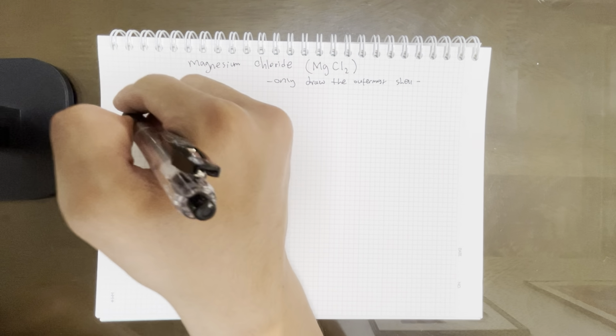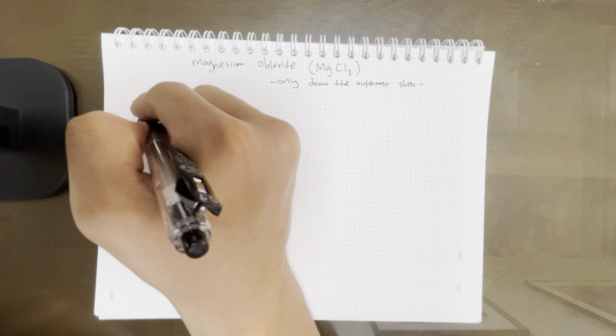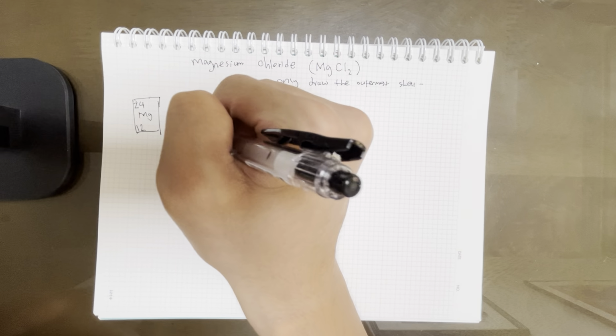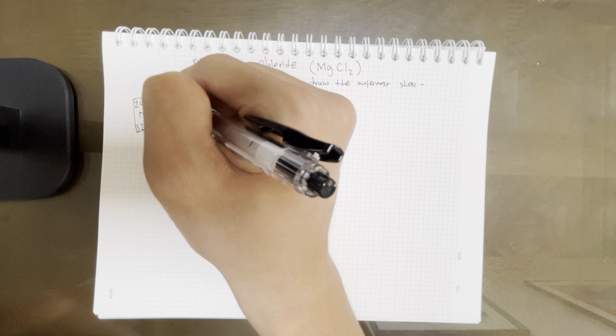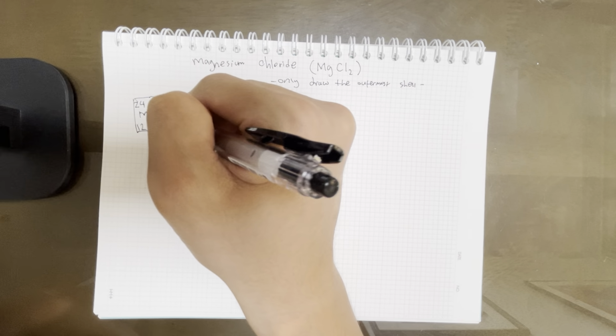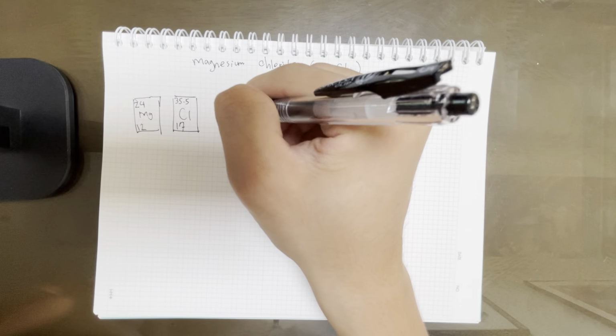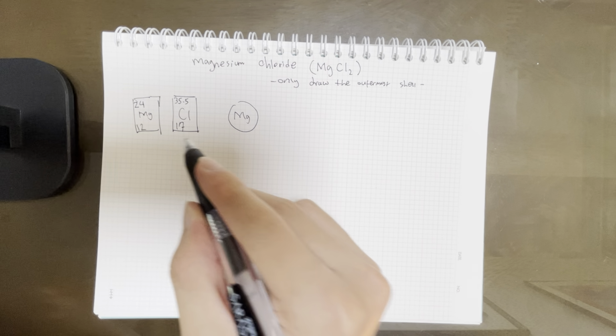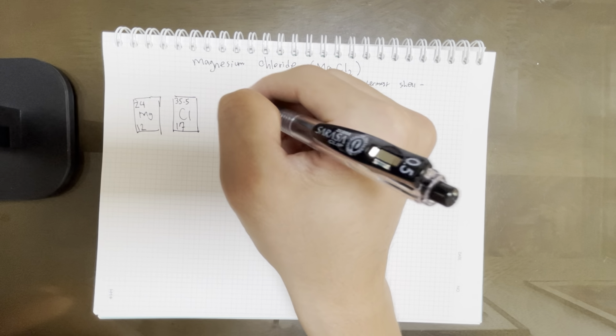So if we look at the periodic table, you're going to look for magnesium first. And magnesium has a mass number of 24 and an atomic number of 12. If you look at chlorine, chlorine has a mass number of 35.5 and an atomic number of 17. Now, remember, the atomic number tells us the number of electrons. Since the question only asks for the outermost shell, we only need to draw the outermost shells, right? So first of all, let's draw the outermost shell from magnesium, what it would look like. The first shell is going to hold 2. The second shell is going to hold 8. So 2 plus 8 is 10. So the last shell is going to have 2 electrons.